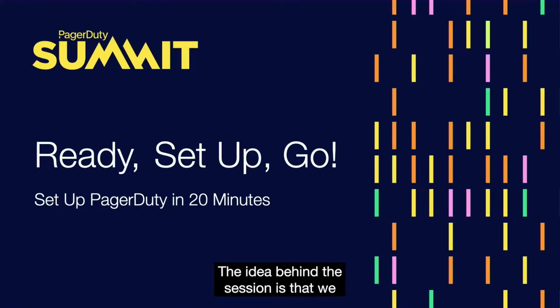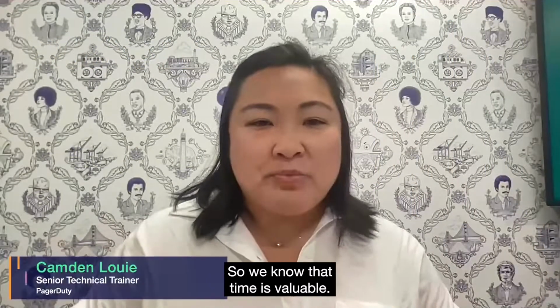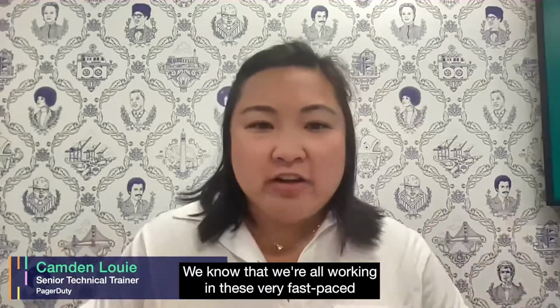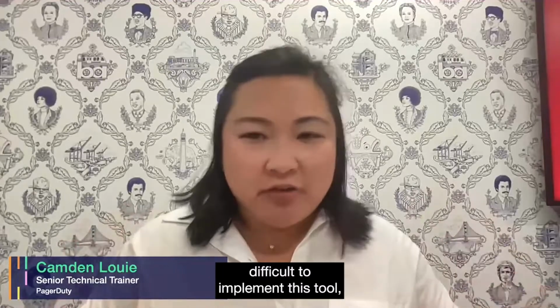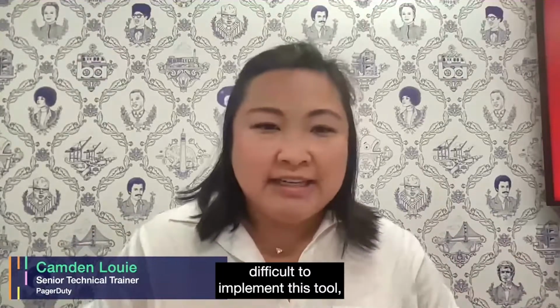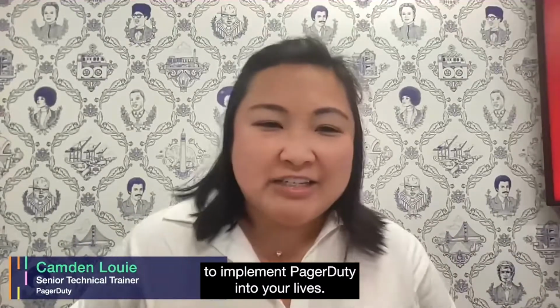The idea behind the session is that we are going to set up PagerDuty in 20 minutes. So we know that time is valuable. We know that we're all working in these very fast-paced environments, and we want to show you that it is not difficult to implement this tool, to implement PagerDuty into your lives.